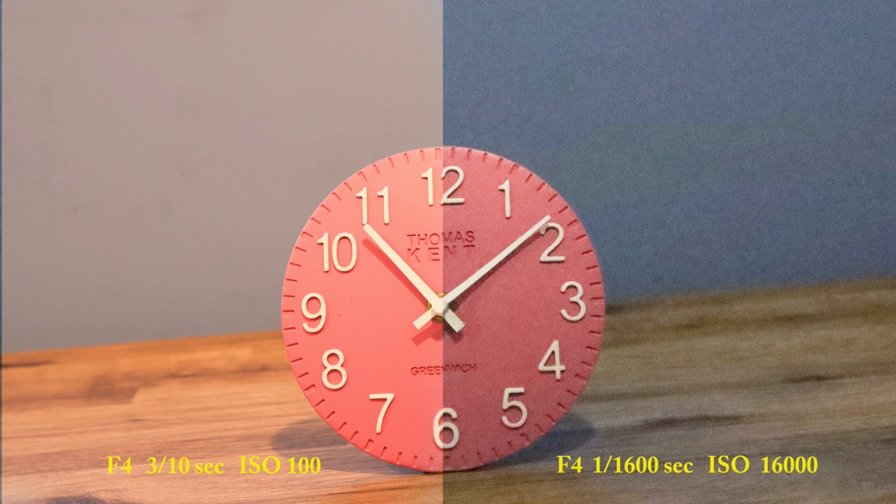The second image, you can see it's very noisy, it's very speckly. I had it on f4, and to get this noise I had to deliberately increase the shutter speed. So I increased the shutter speed to 1/1600th of a second. That made the image darker, so then I had to increase the ISO, and you can see there that it is very noisy with the 16,000 ISO there.